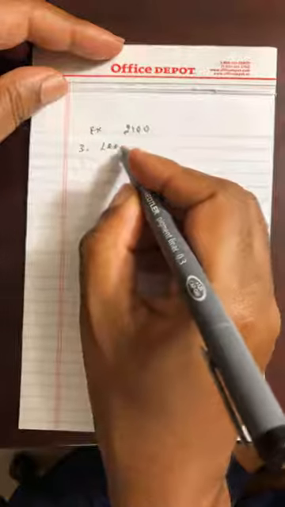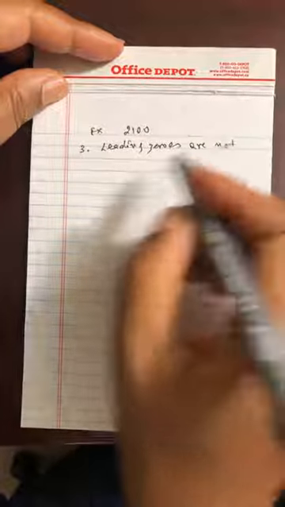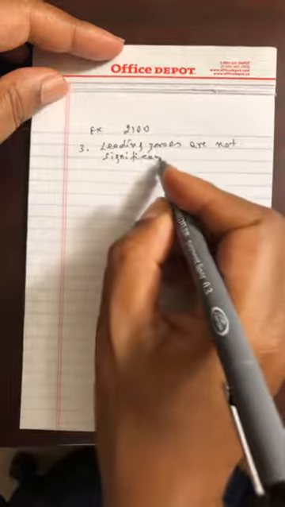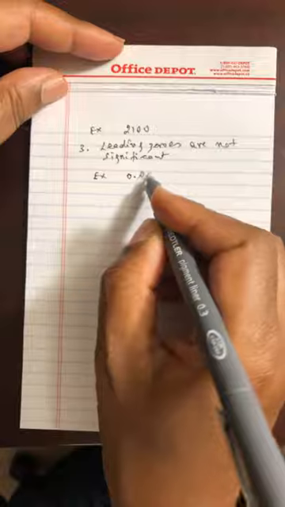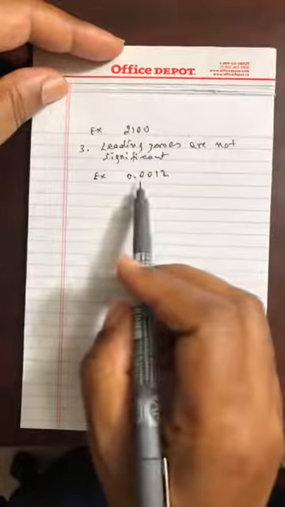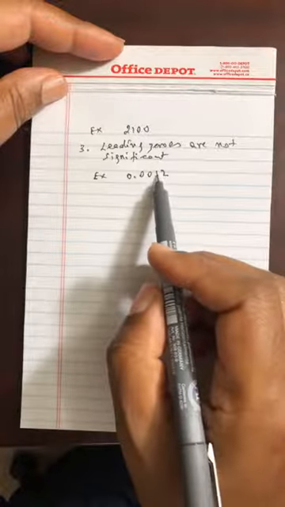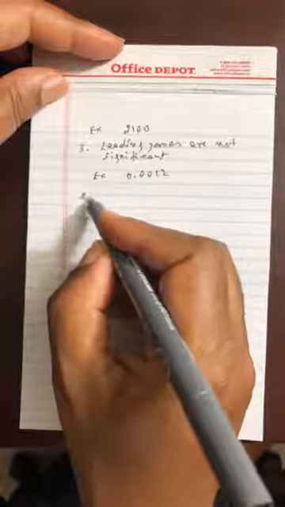And the same thing about leading zeros. Leading zeros are not significant. For example, if you take the number 0.0012, these zeros are not significant. They're there to tell us this number 1 is actually 1 in 1000.